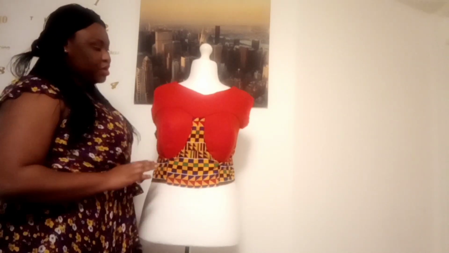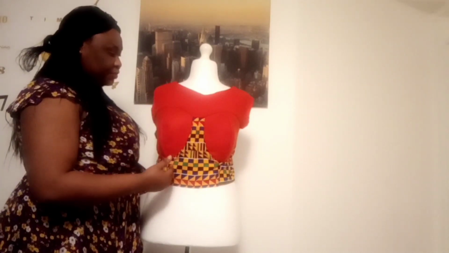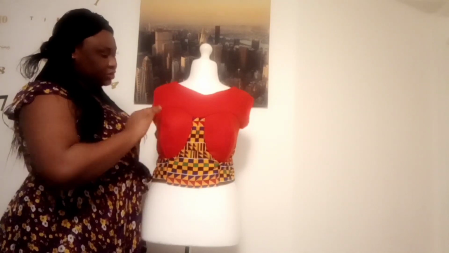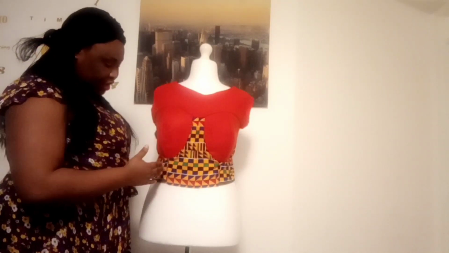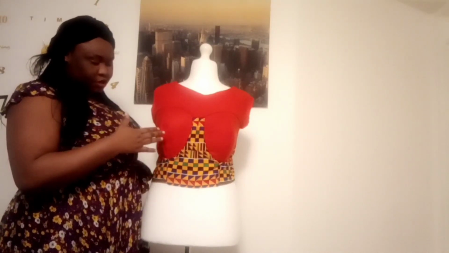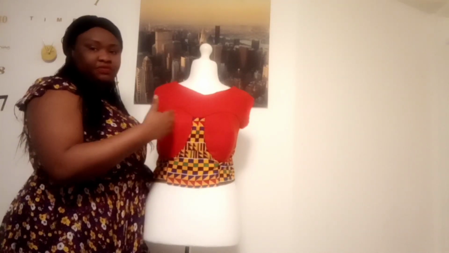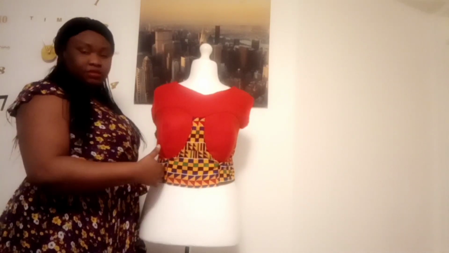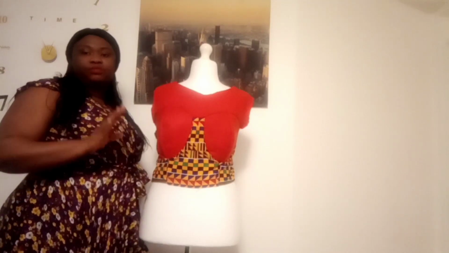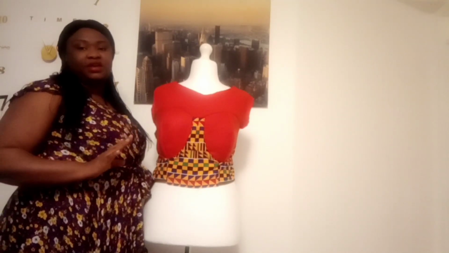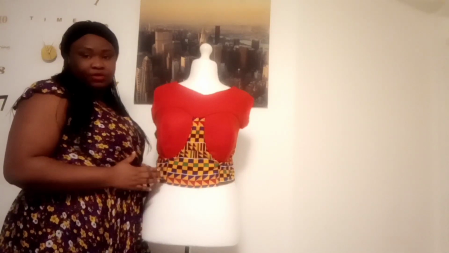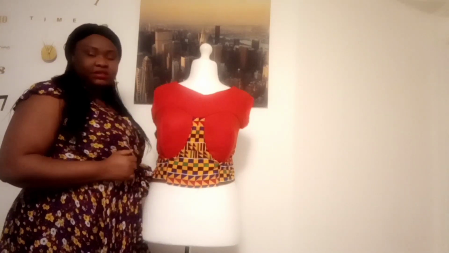In today's tutorial, we'll be making this beautiful design. It's a corset blouse with a yoke. I'm actually making this for a plus size person, so I'm using the bust measurement of 48, waist of 46. It's very simple and very easy to make. So I'm going to show you how I arrive at this beautiful design. Let's hit the cutting table.